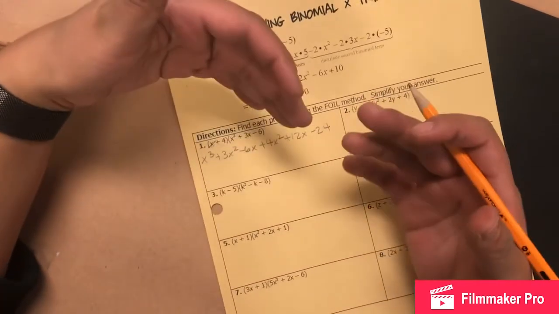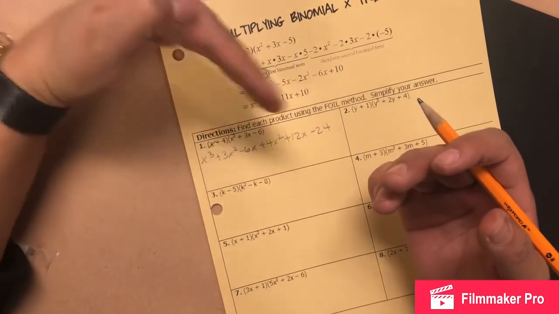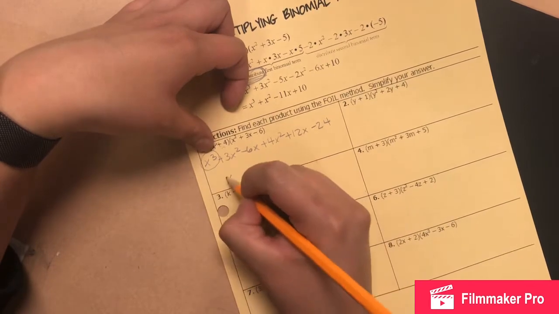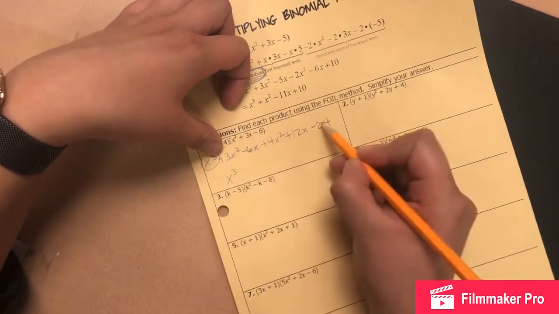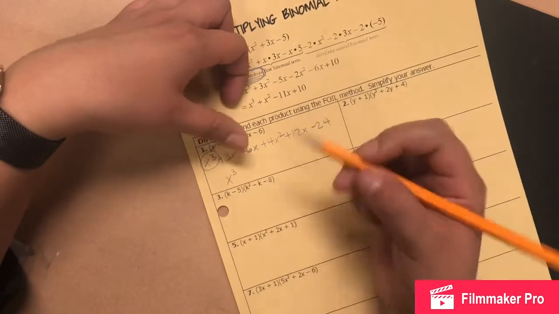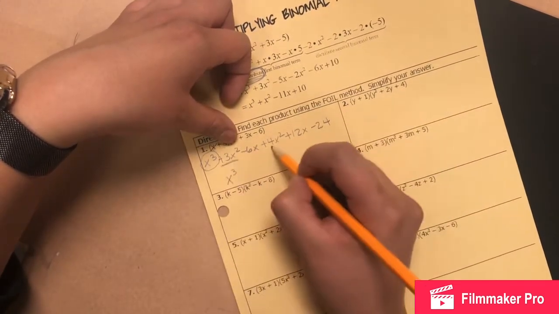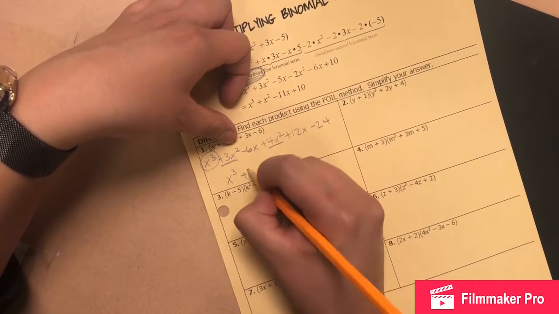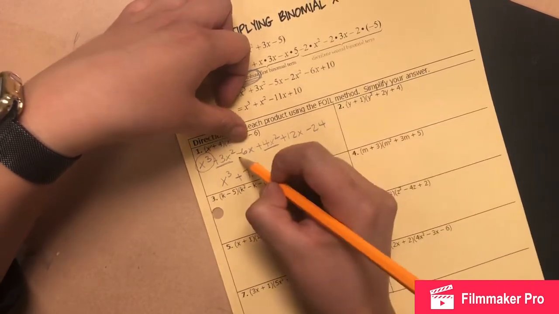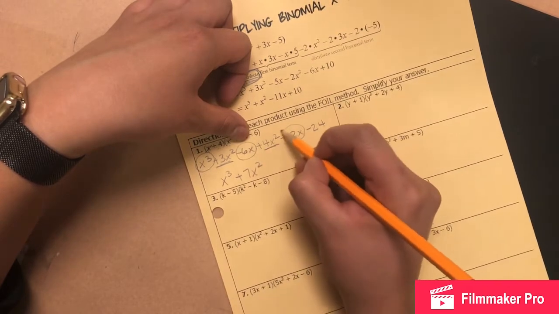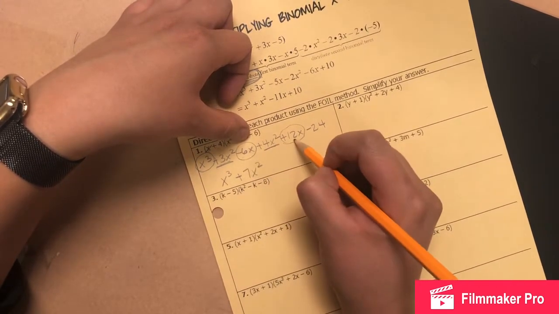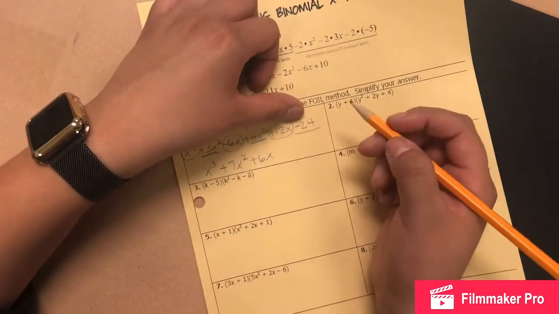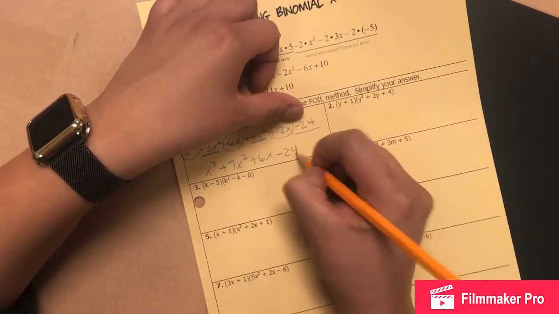Now, when I use this method, I have to really pay attention and look for those like terms. So we start with the highest power, that's x cubed. There's nothing to combine with x cubed because there's not another one. So then I move on to the next power, which is x squared. And there are 2 of them. So 3x squared plus 4x squared is positive 7x squared. And then I move on to the x's I see. So negative 6x plus 12x is positive 6x. And then lastly, the constant, negative 24.